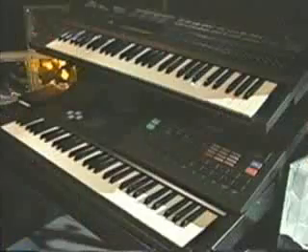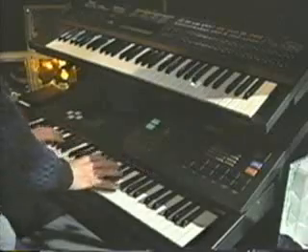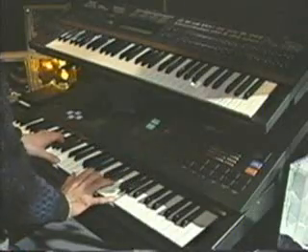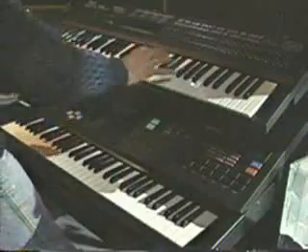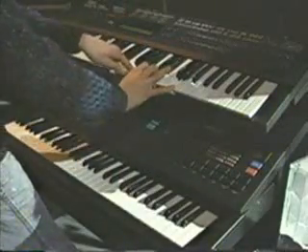Here in our example system are two synthesizers that have been connected via MIDI. The master controller sounds like a piano. The slave device sounds like strings. Together, they sound like this.